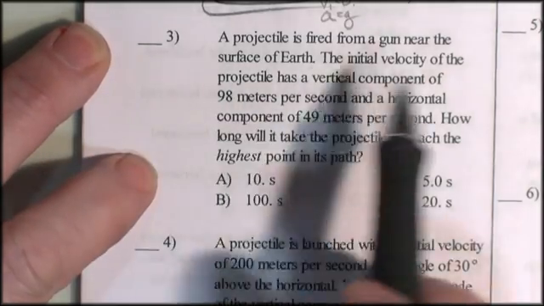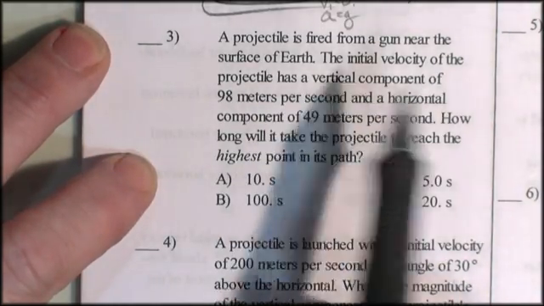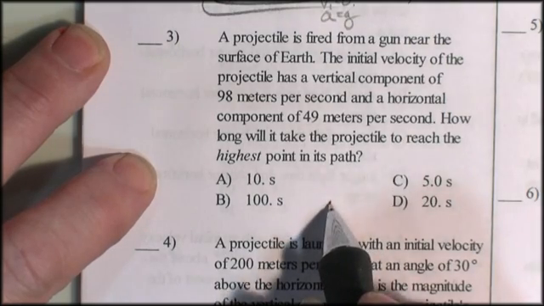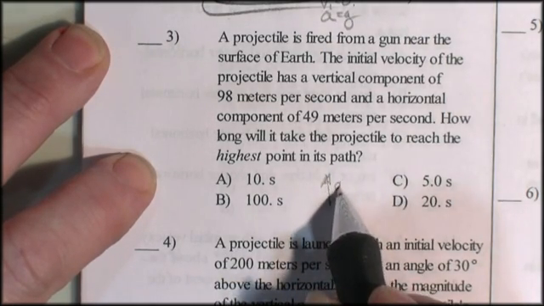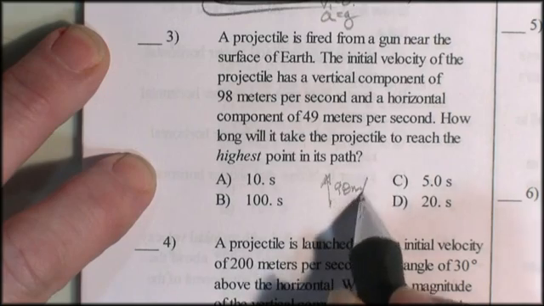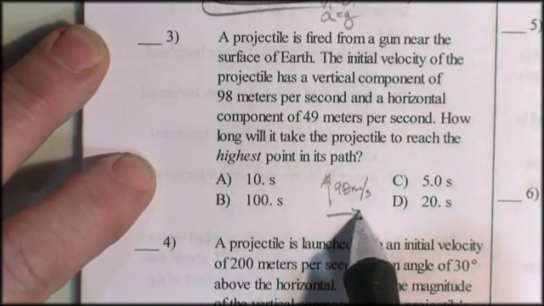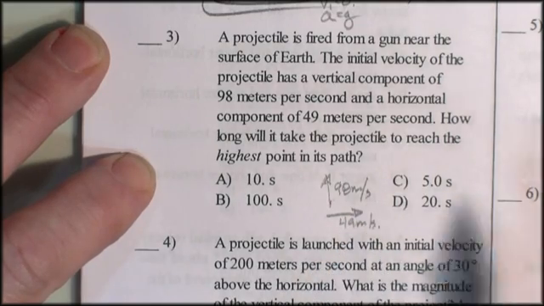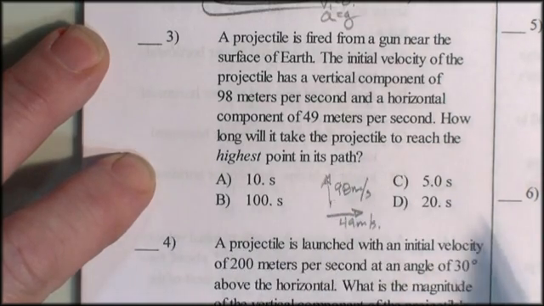Question 3. A projectile is fired from a gun near the surface of the Earth. The initial velocity of the projectile has a vertical component, an upward component of 98 meters per second, and a horizontal component of 49 meters per second. How long will it take the projectile to reach the highest point in its path?